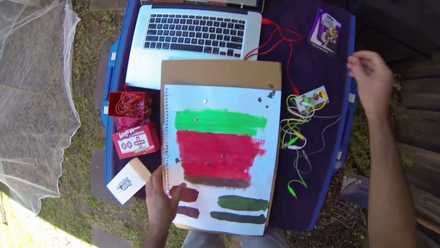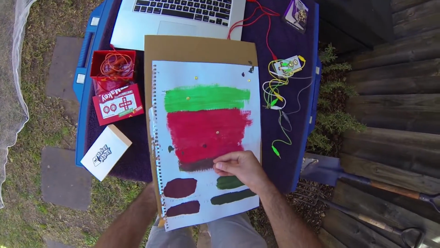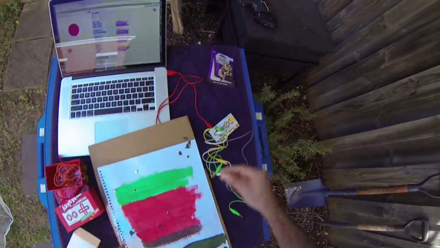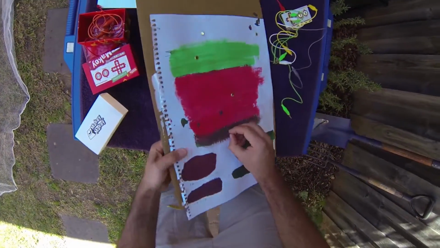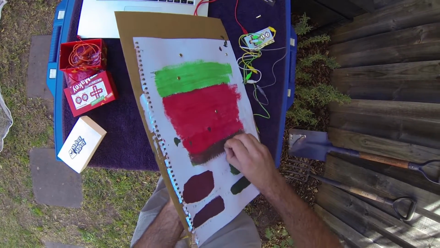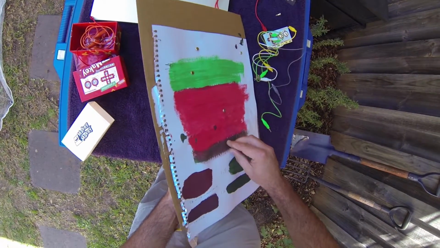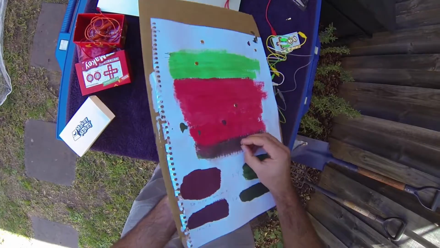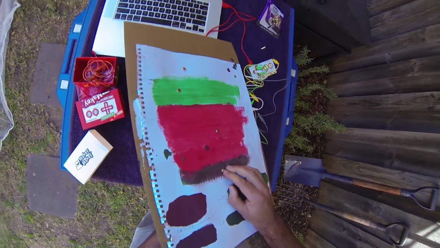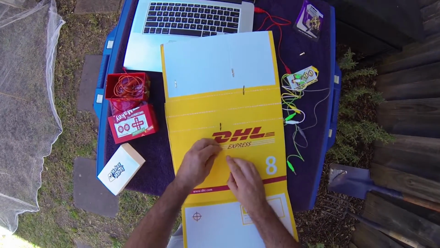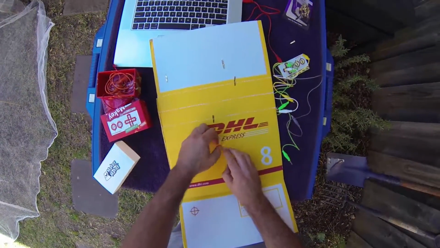And then we'll do one more with this bit right here that I've mixed green and red together, but we'll try to poke the fasteners through, which can be a little bit of an issue, but not too much, and fasten that.